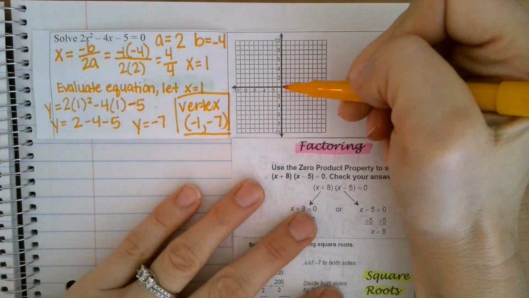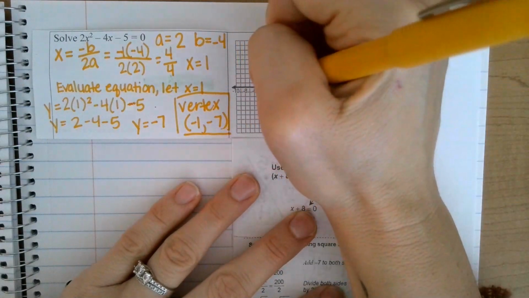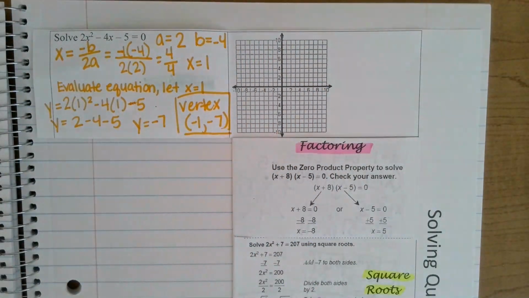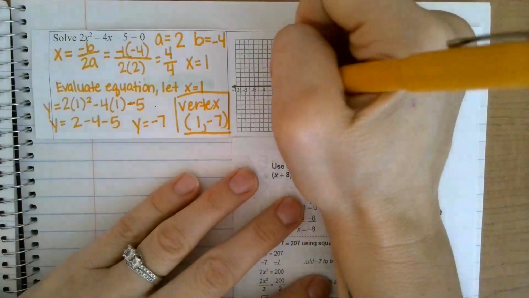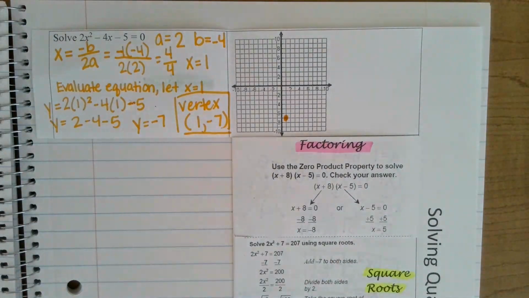So go ahead and graph that. Sorry, I just put -1. It's +1. (1, -7), not -1. So (1, -7) is our vertex.